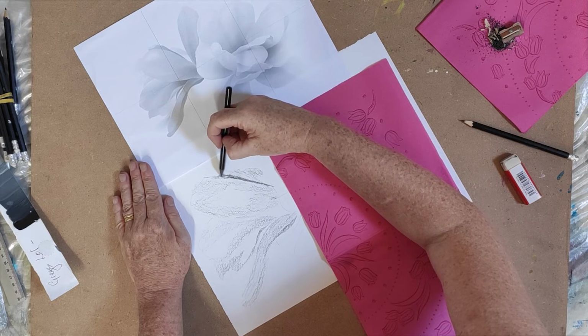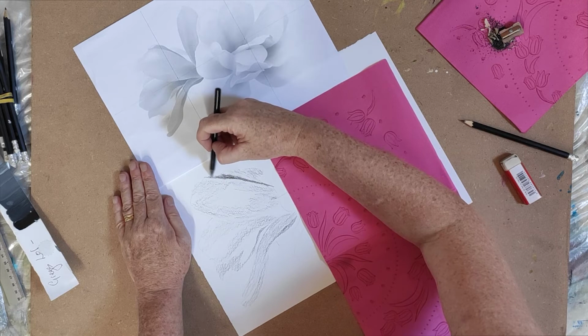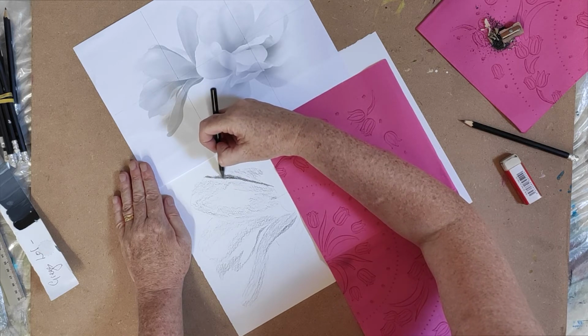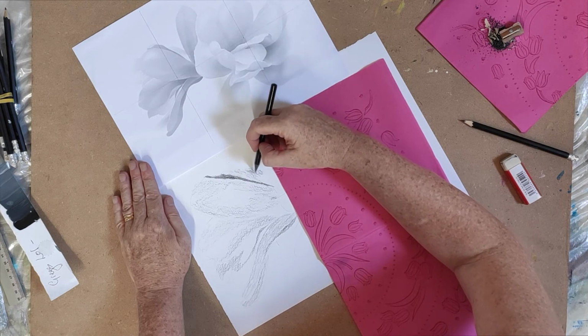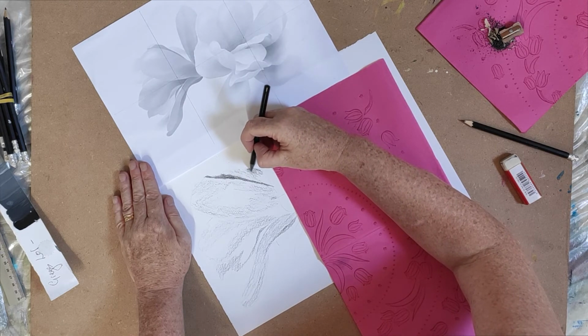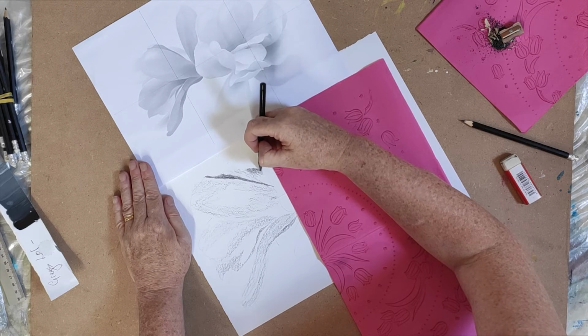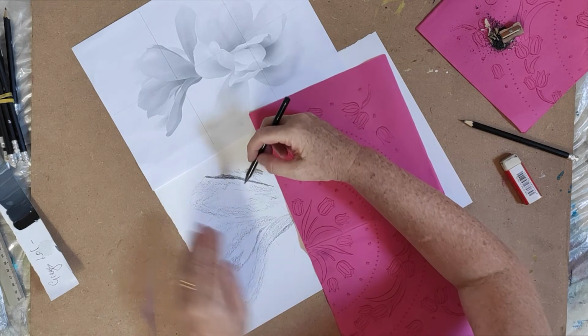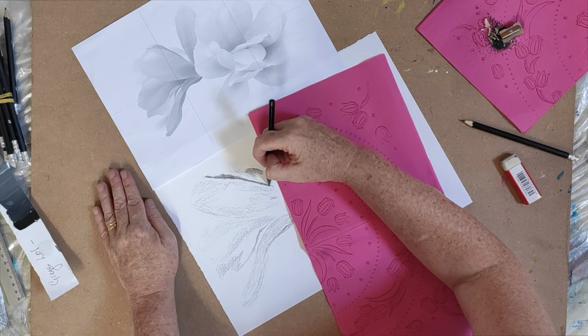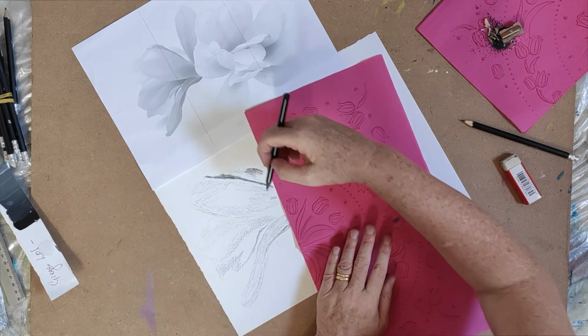To get one of the middle tones that I'm using here, I have to use more pressure on the pencil itself that I'm applying to the paper. With experience, you'll get a real feel of this. It's difficult at first.